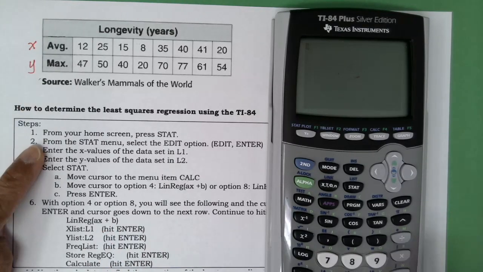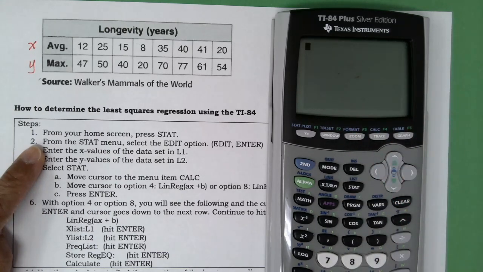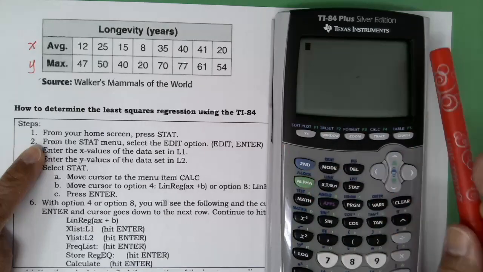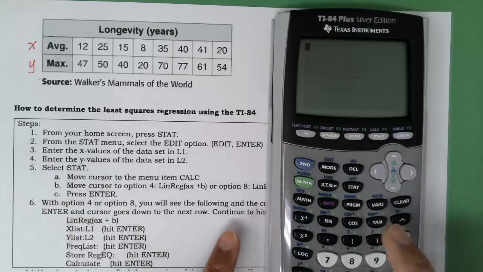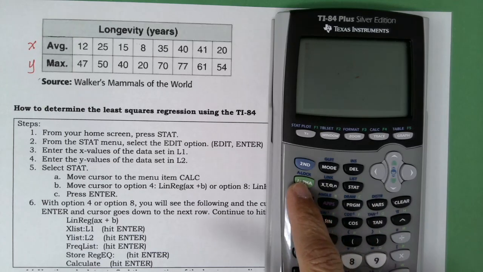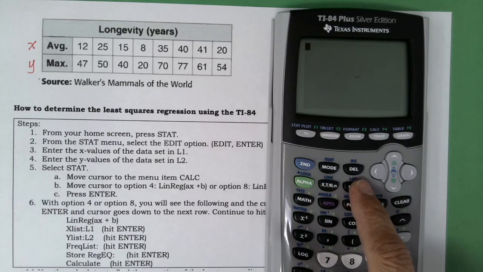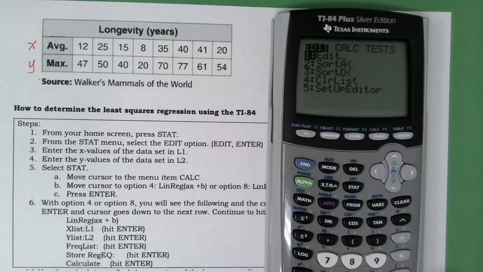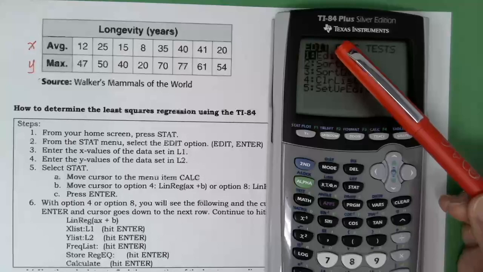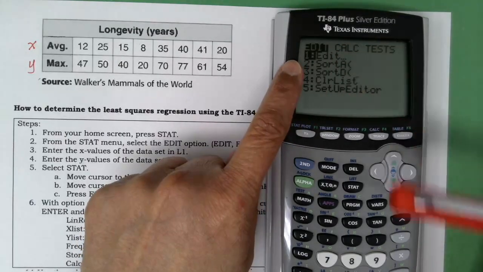Alright, so let's make sure that our calculator is on. We see that it's already on because the cursor is blinking. Now on this home screen, press the stat button. The stat button is on the same row as the green key, that's the alpha key. The third key there is the stat key. Press the stat key. Now you should see the menu, and you see edit, then 1.